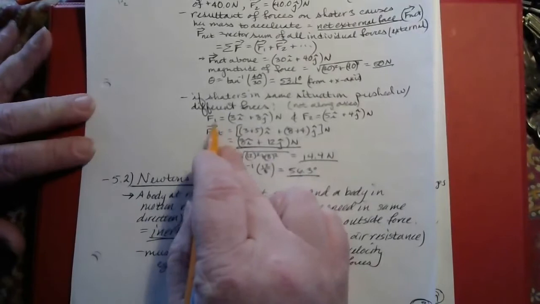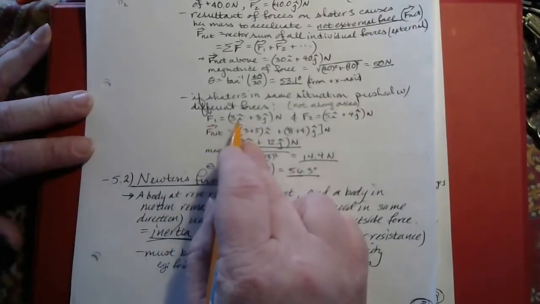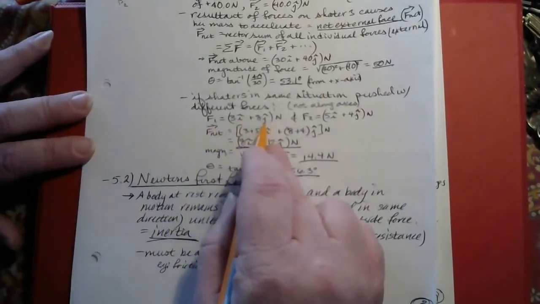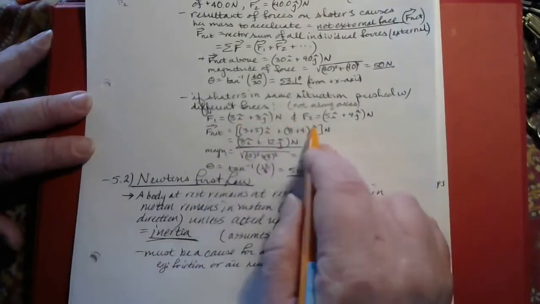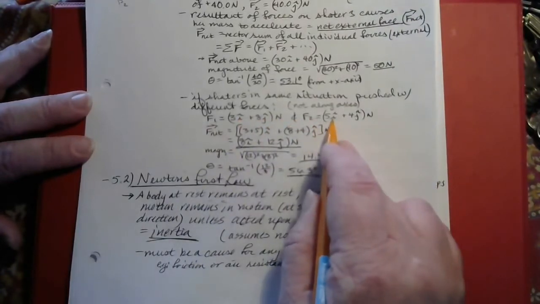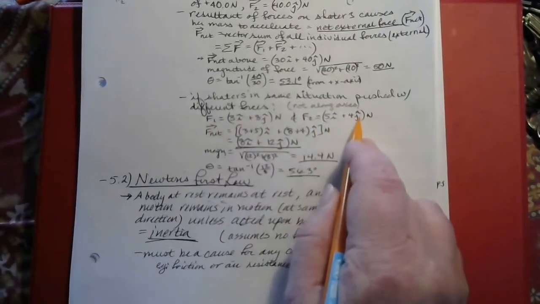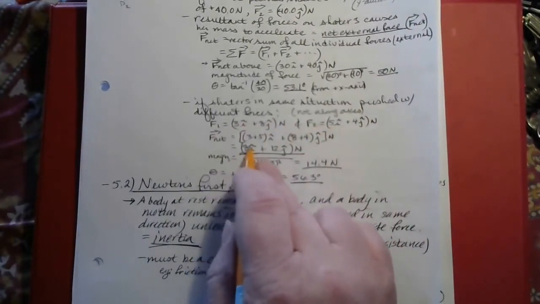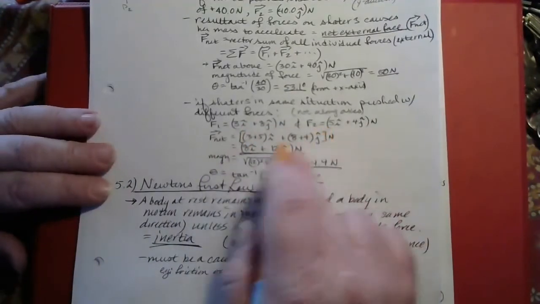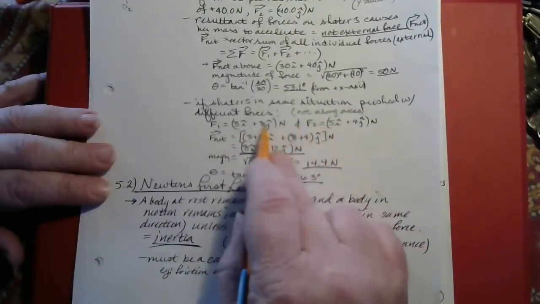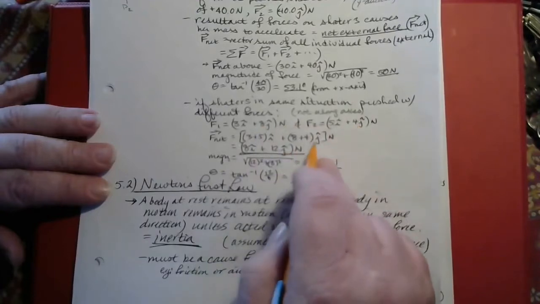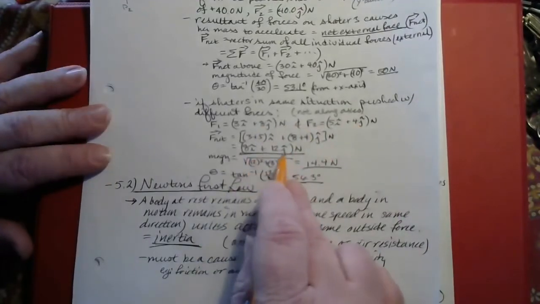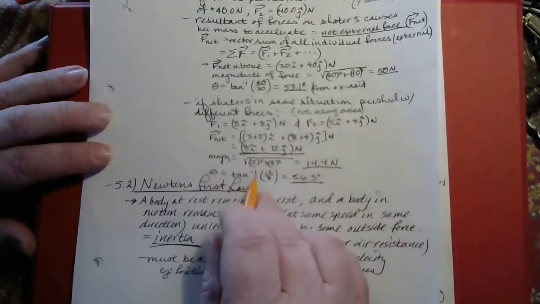So if F1 is 3 times unit vector i plus 8 times unit vector j newtons, and F2 is 5 times unit vector i plus 4 times unit vector j newtons, then F net would just be 3 plus 5 times unit vector i plus 8 plus 4 unit vector j, or 8i plus 12j newtons.